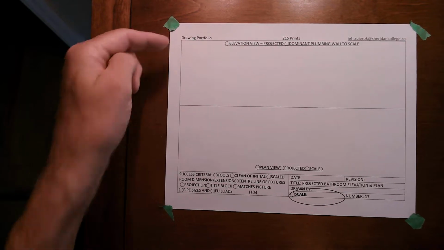All things plumbing prints this semester. We're just working on drawing number 17 of our drawing portfolio. It happens to be an elevation and plan view of a bathroom. We're going to have to start using our scale now. So that's going to be a done deal.